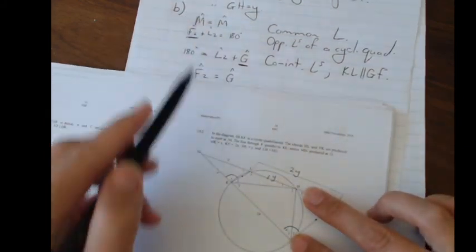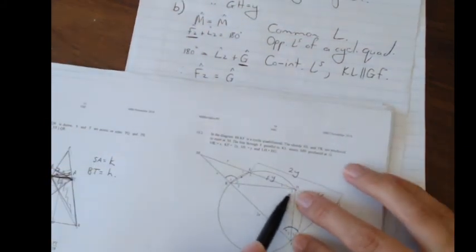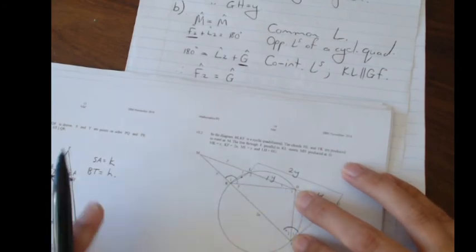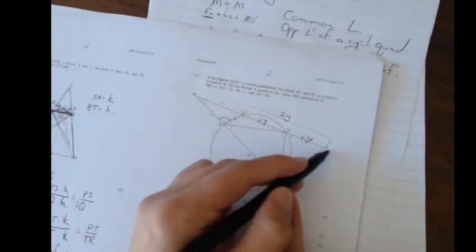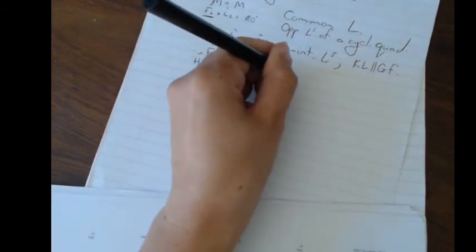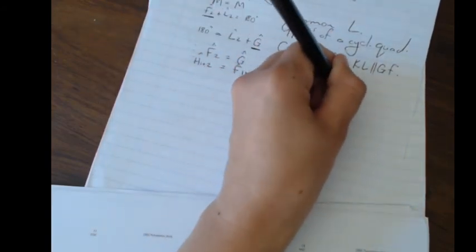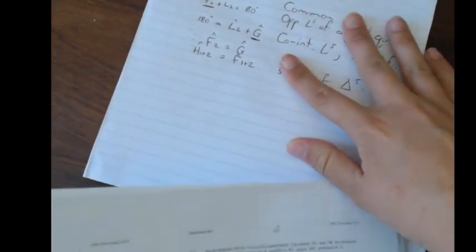So F2 is G, and then in this triangle I now have M and F2, and the other angle that's left is H1 and 2. So on the left hand side, H1 and 2 is equal to, in the big triangle I have M and G, and what is left in the big triangle is F1 and 2. So H1 and 2 is equal to F1 and 2, and those are just because it's the third angles of the triangles. When you do the similarity proof, you actually just need to prove two angles.